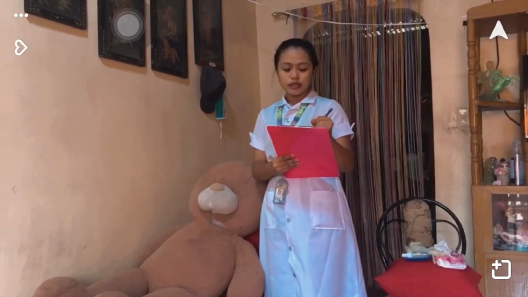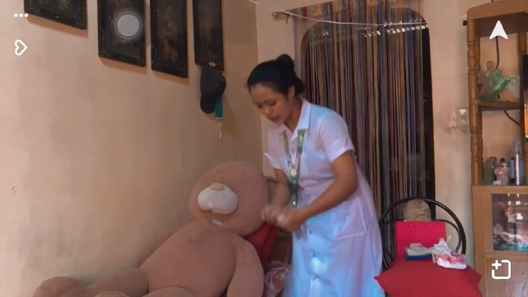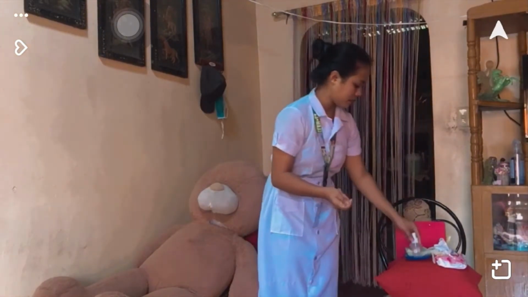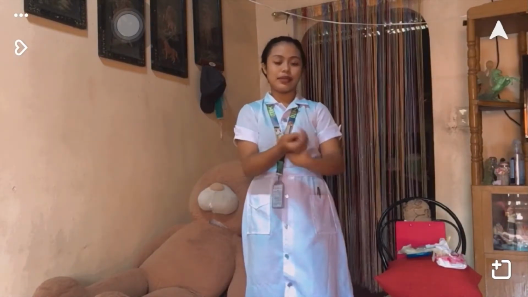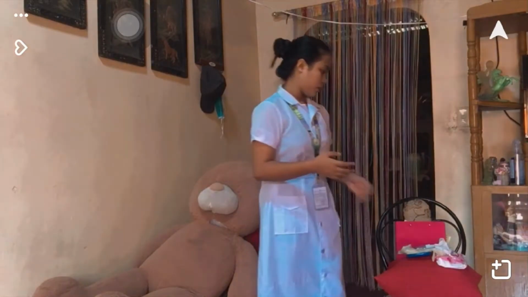Next, we proceed with hand hygiene or observe other infection control procedures. The rationale is to avoid the spreading of microorganisms or cross-contamination among patients or clients, and vice versa. Next, we provide the client privacy. The rationale is for the patient to be comfortable throughout the procedure. For example, we need to close the door and close the curtains.